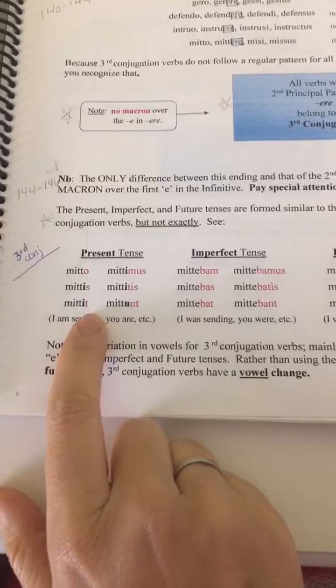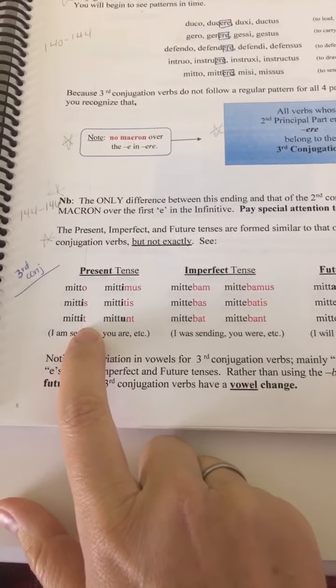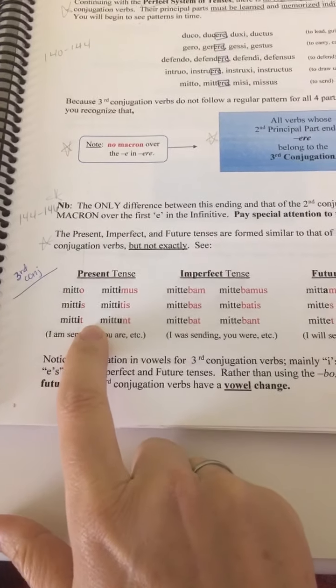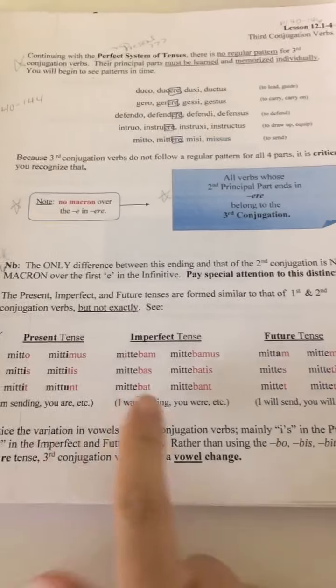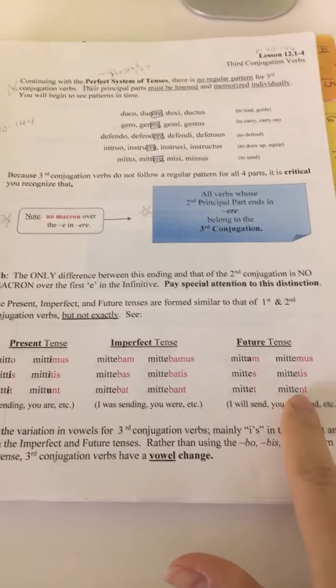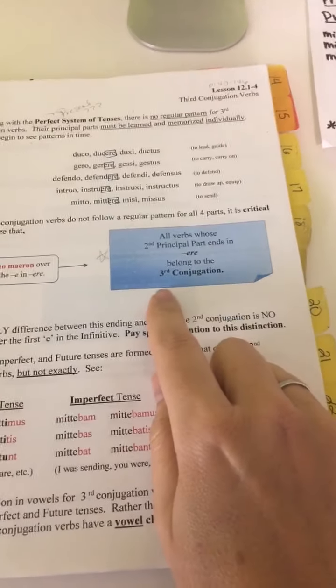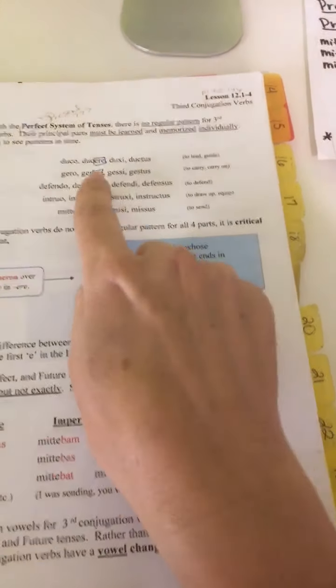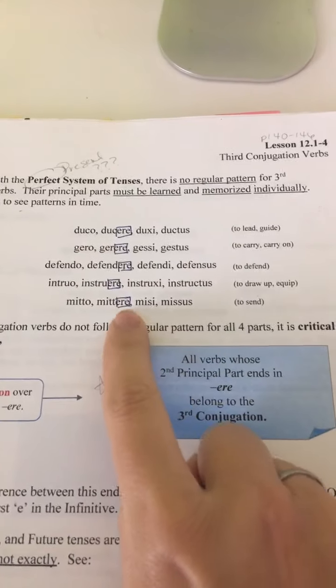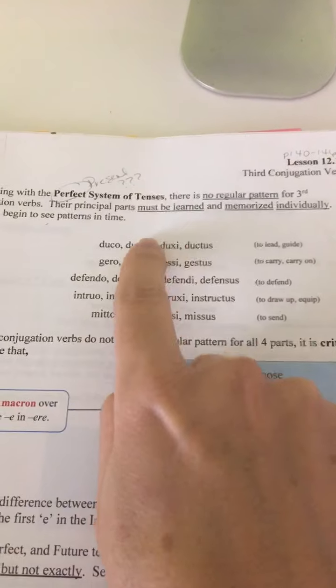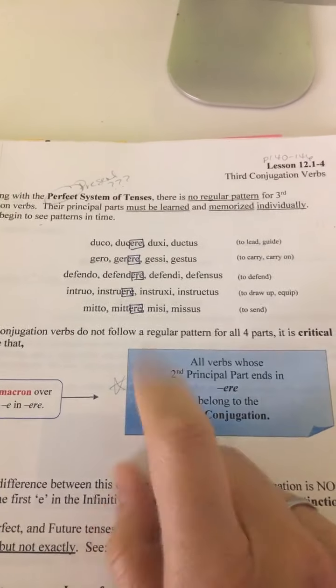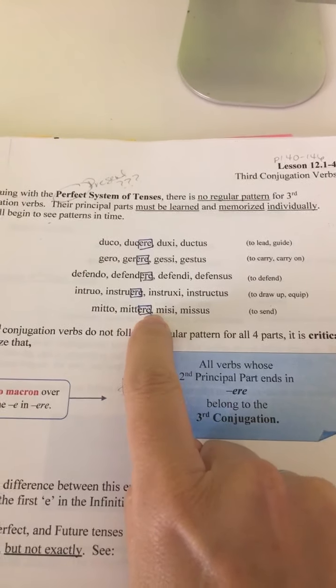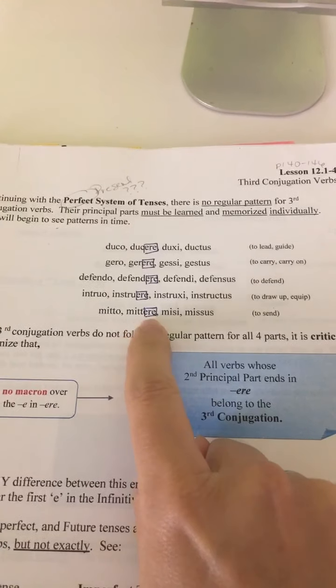They're going to have a vowel and they're still going to use I, just to review that real quick. You can see up here the principal parts. The ERE that we see, using the RE to find the present stem, dropping the I to find the perfect stem. Okay, so that's third conjugation.